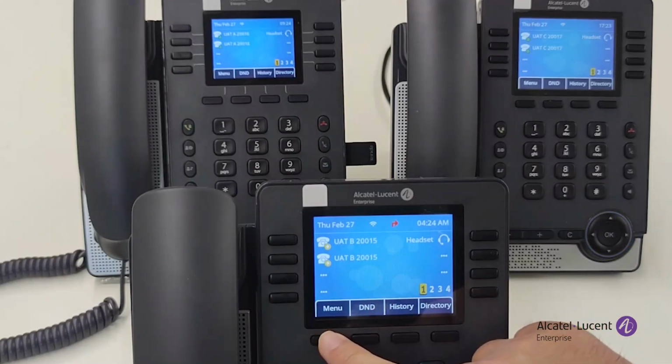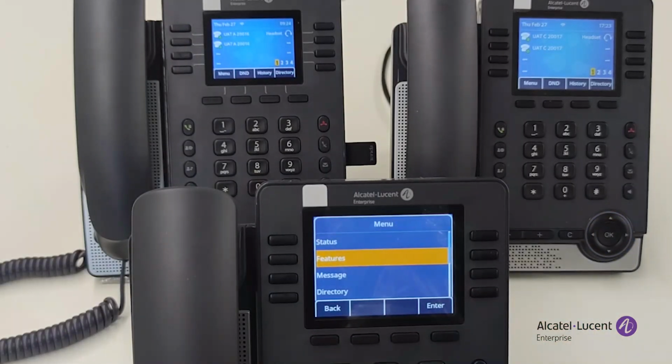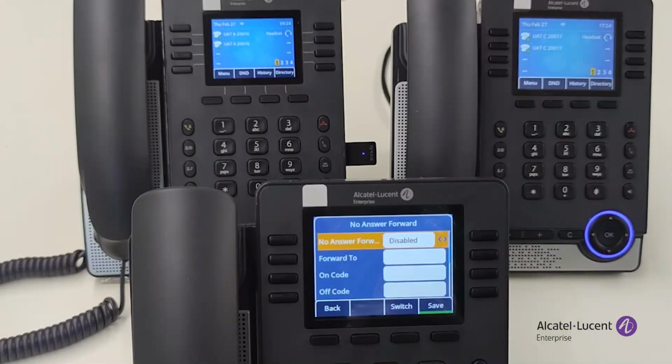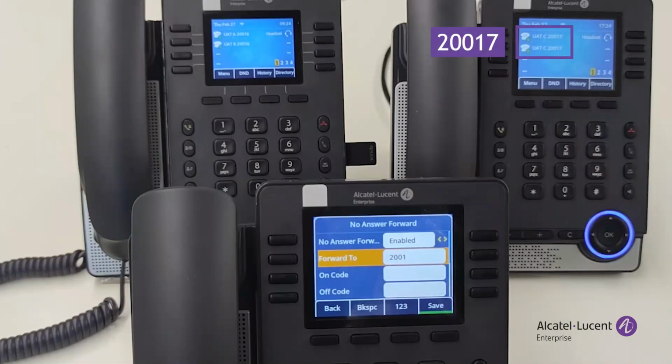Go back to the call forward setting page. Disable Always Forward and enable No Answer Forward. Enter the number of the other M7S Pro desk phone and save.